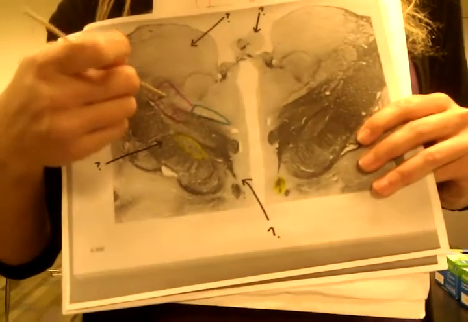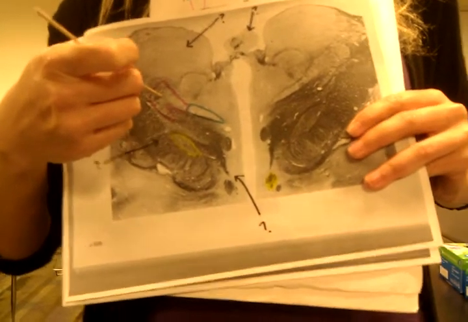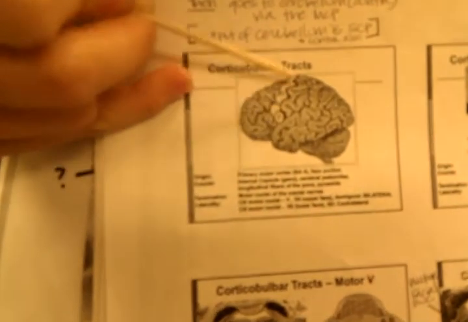From here, it's going to go through the posterior limb of the internal capsule, and it's going to terminate. This is the third neuron, starts at the VPL, terminates in the primary somatosensory cortex. This is also the post-central gyrus. This is the central sulcus right here. This is the post-central gyrus, also known as the primary somatosensory cortex.